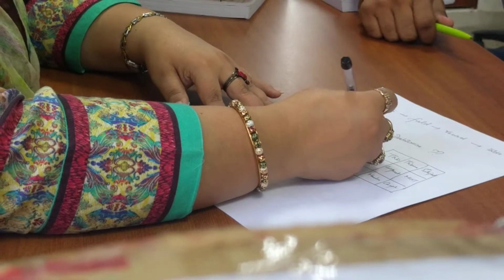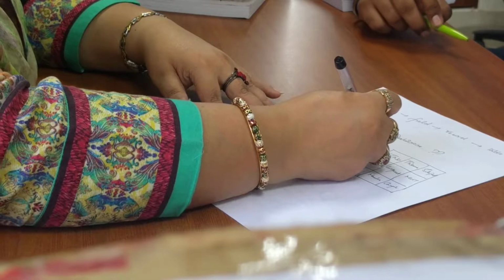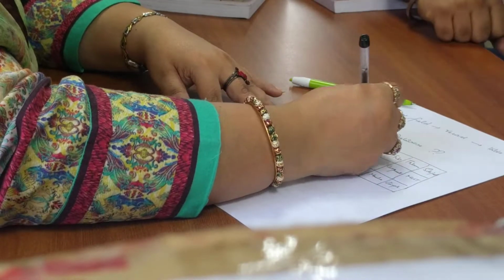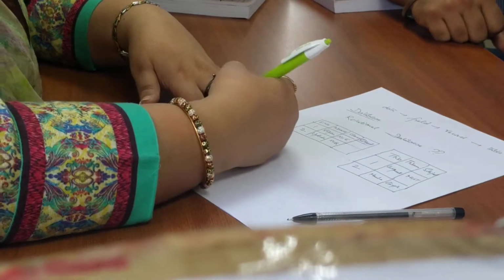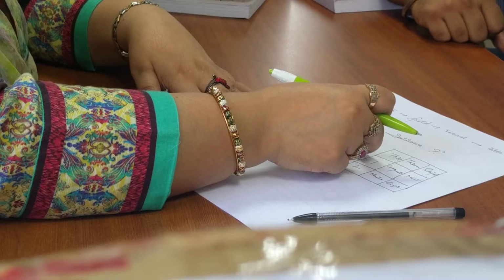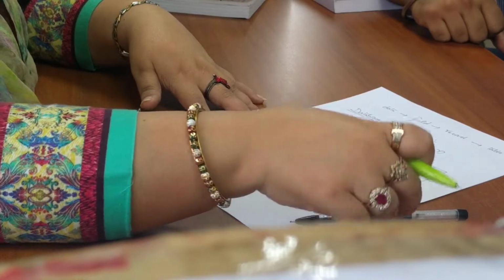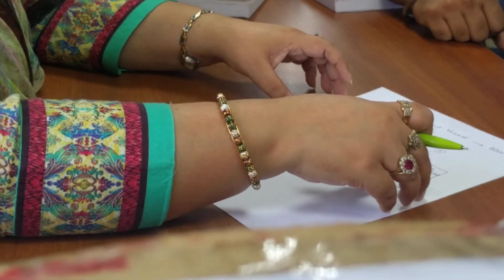What will be that extra information? Subject. Either I put subject, very good. In this case, I can either put subject, or I can put the teacher number, or I can put the teacher name, because they're all unique. And that's how I will be able to relate these two tables.